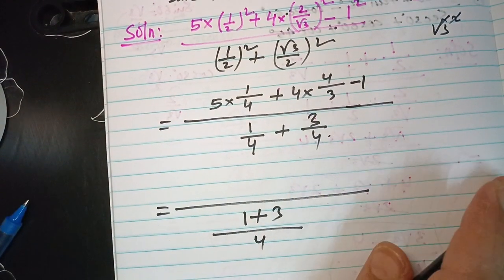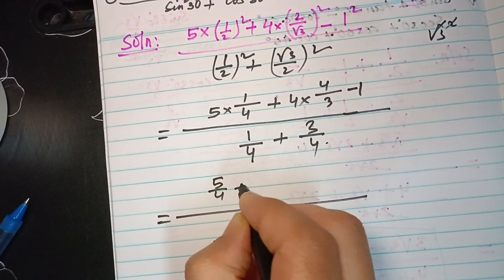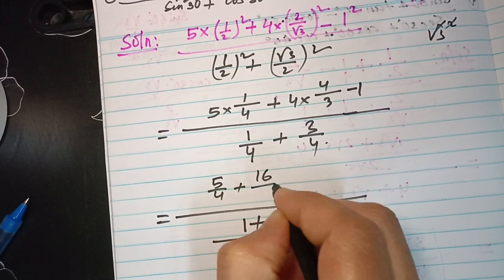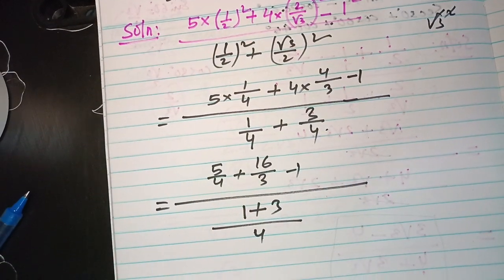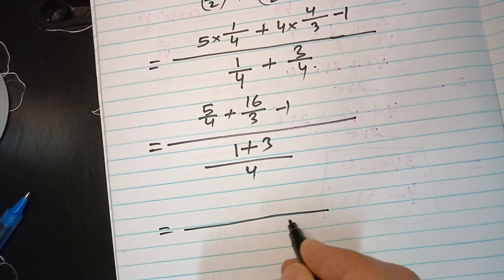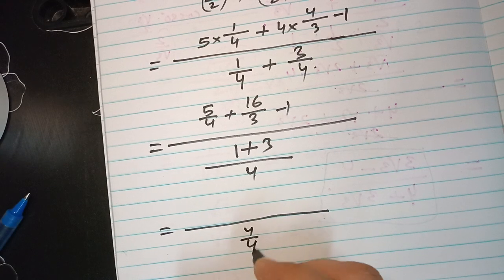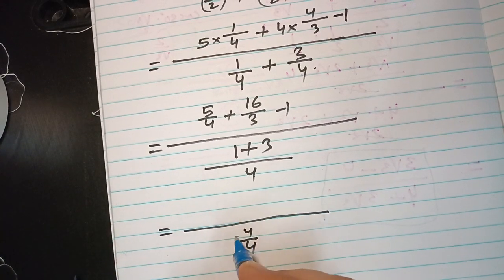Denominator is done. Now let us come to the numerator. 5 into 1 will give me 5 by 4, 4 fours are 16 by 3, minus 1. Got it? Now in the denominator, this one is 1 and 3 will give me 4 by 4. These two will get cancelled.